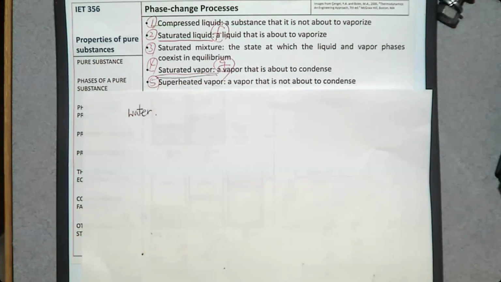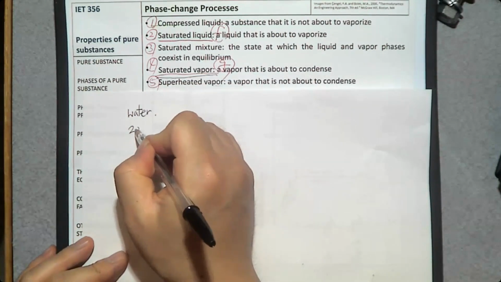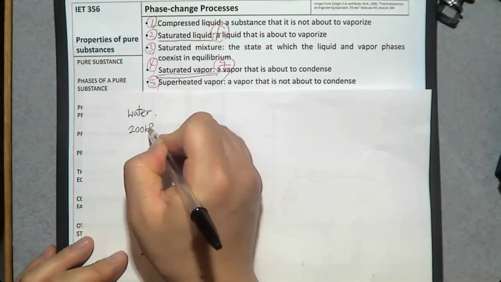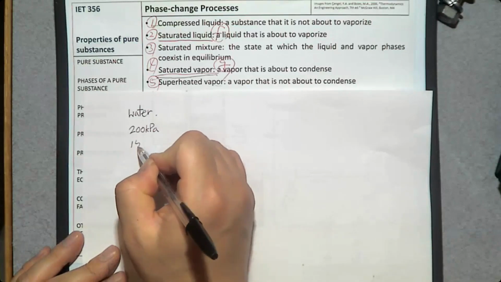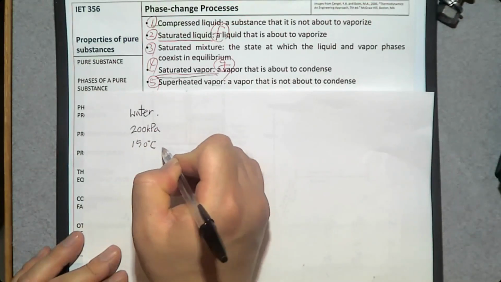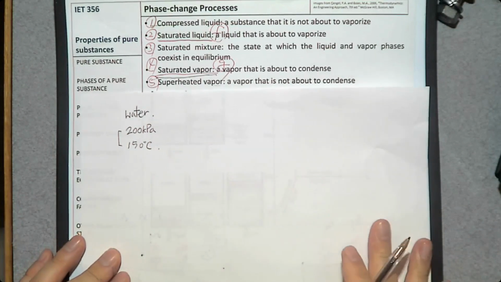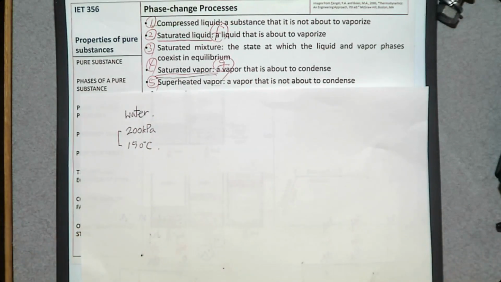Let's say the pressure is 200 kilopascal, and the temperature was 150 degrees Celsius. Now, can you determine the phase change process?